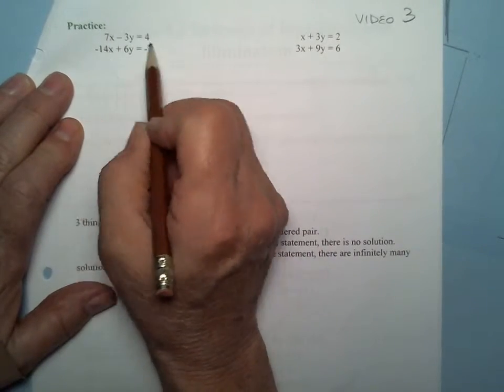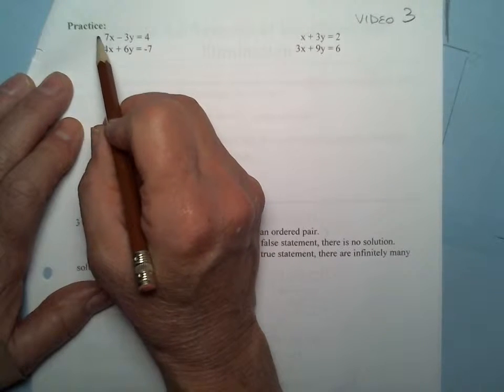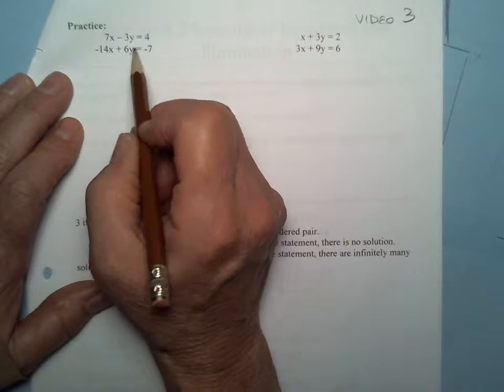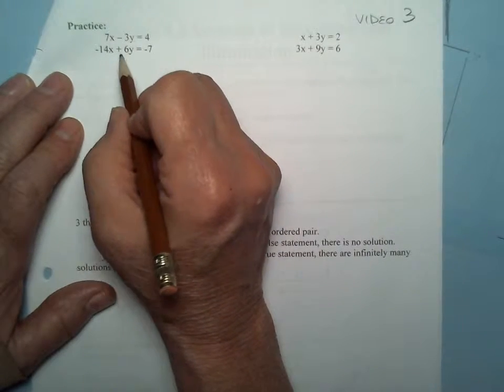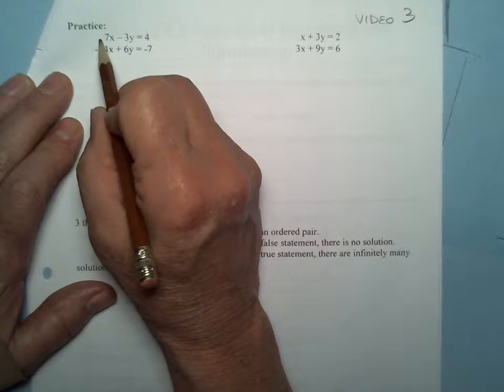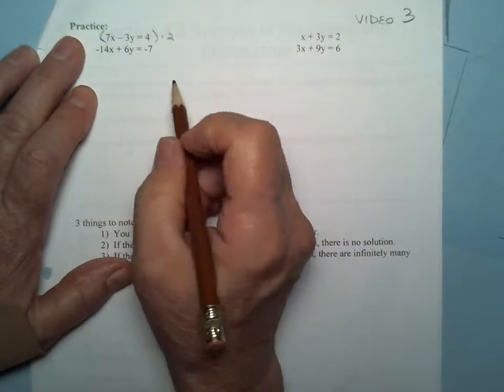Here's my system of equations. I'm going to look it over. I kind of like that. I got a negative here and a positive there. I got a positive. Ooh, lots of good stuff, looking good. I think I'm going to go for the smaller numbers right here, and I can get that y to drop out if I multiply this first equation by 2. So that's what I'm going to do.